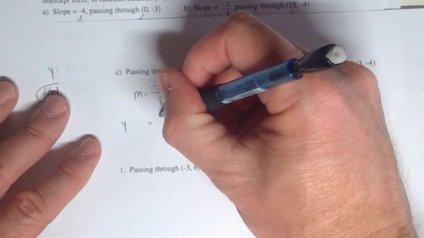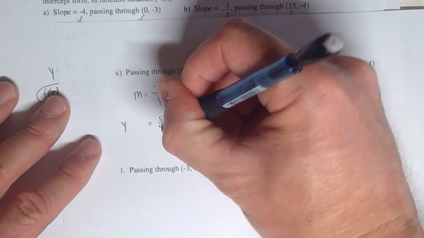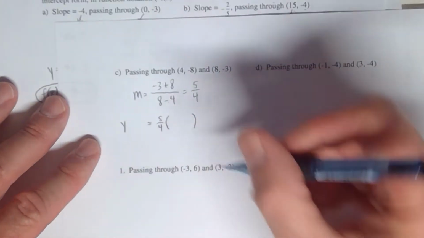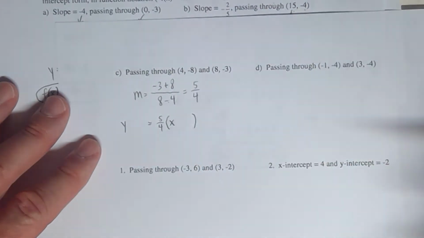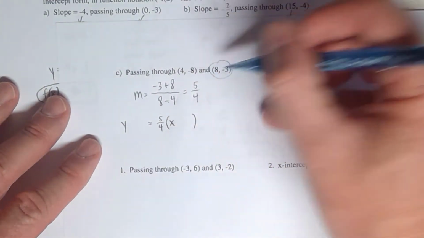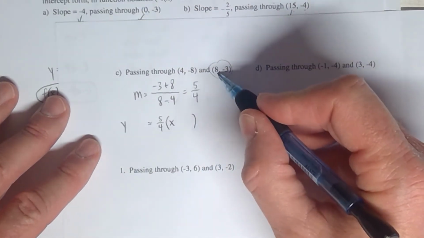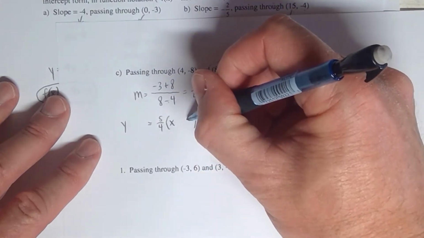So we put the 5/4 in the normal spot right there when we use that point slope formula. We put the y and the x in their normal locations. And then since I'm using this one, the 8 then is going to go in this spot right here.